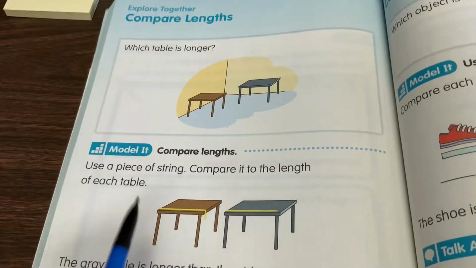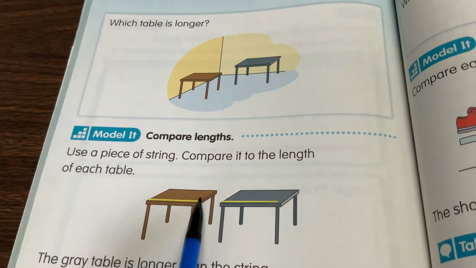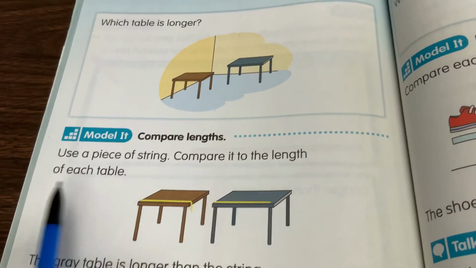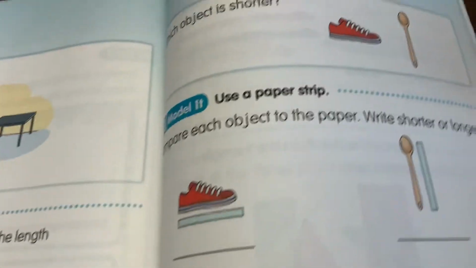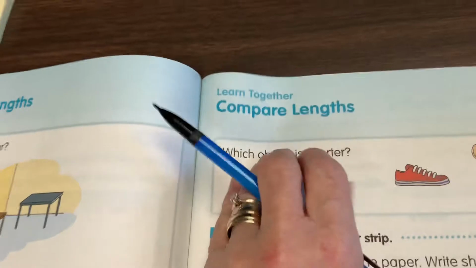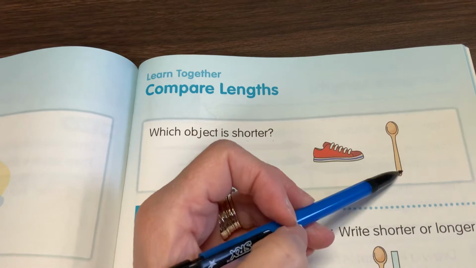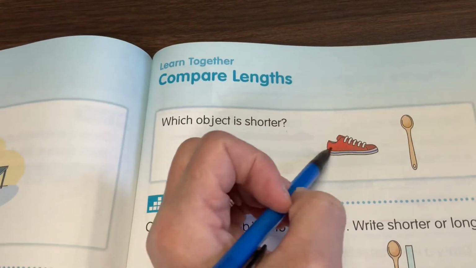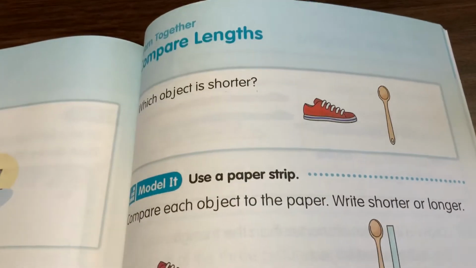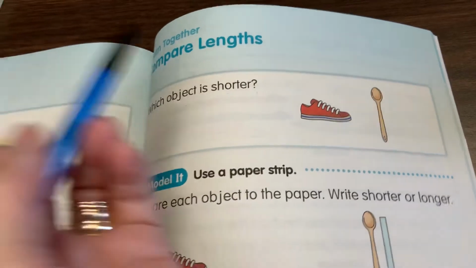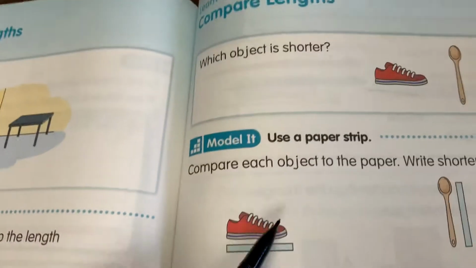And remember, once again, we were comparing the length of the table. We were going this way across from the edge of the paper to the edge of the paper. So we were going horizontal. Okay, if we look at the next page, we see which object is shorter. Is the shoe shorter or the spoon? Okay, we've got a problem here. The shoe is going this way, right? And the spoon's going this way. This is going horizontal, this is going vertical. So it makes it a little harder to see which one is shorter, because when we're talking about shorter, we're talking about this way. We would need the spoon to be laying down beside the shoe.